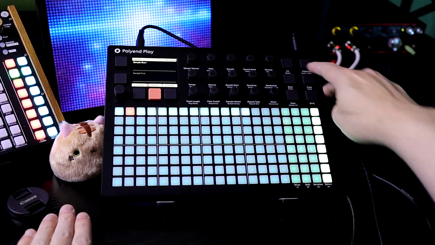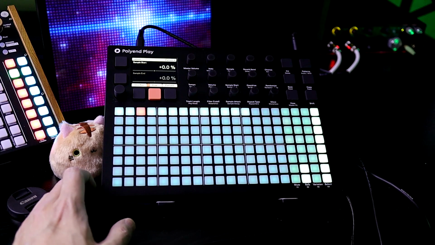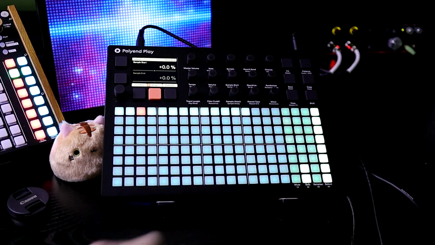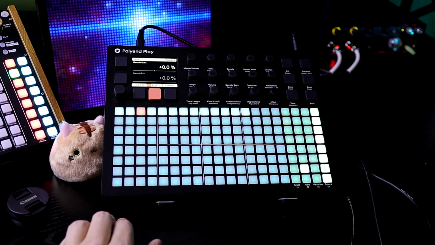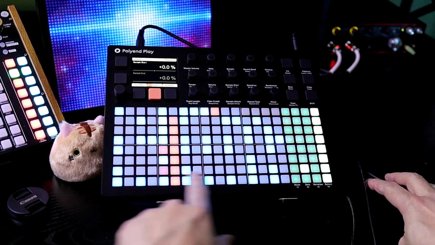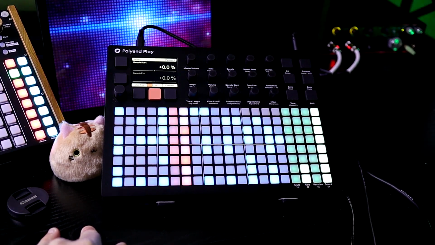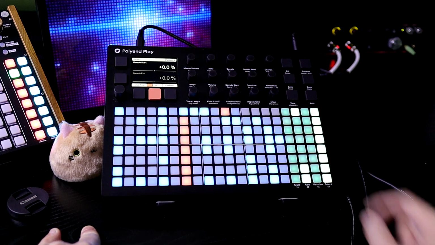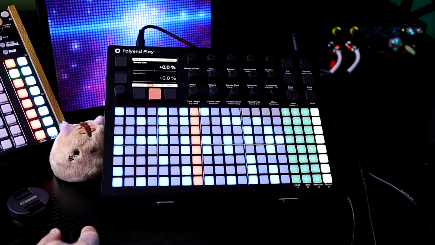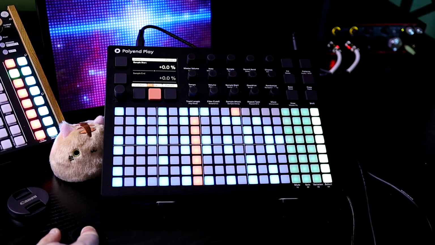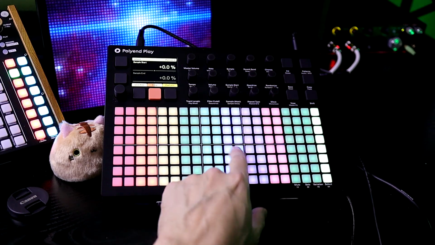Alright, now let's go back to patterns. Let's switch to this one. Solo. So it's actually the same bass line, but we have this sound now. Right here. You can't see it. There it is. Let's turn everything on. Everything's selected. Let's go into performance, just play around.